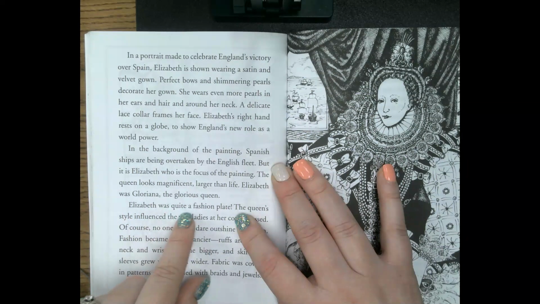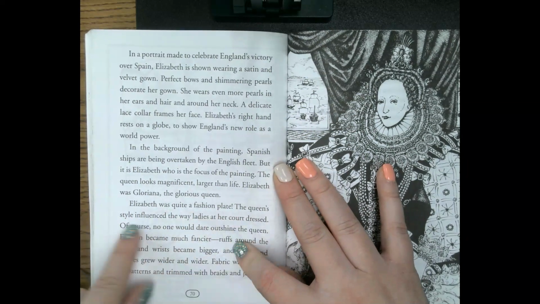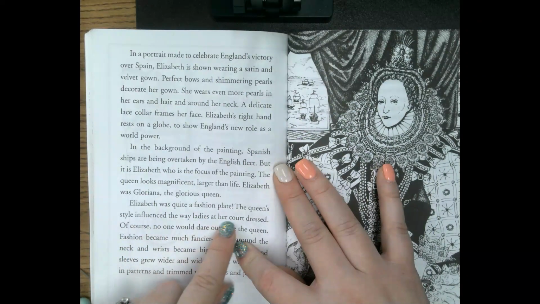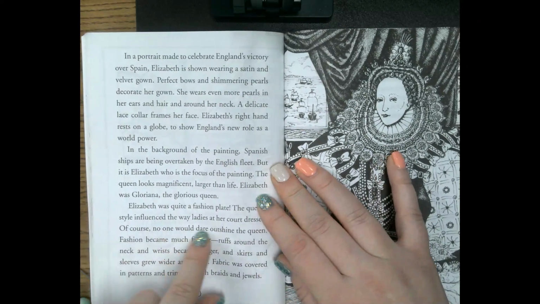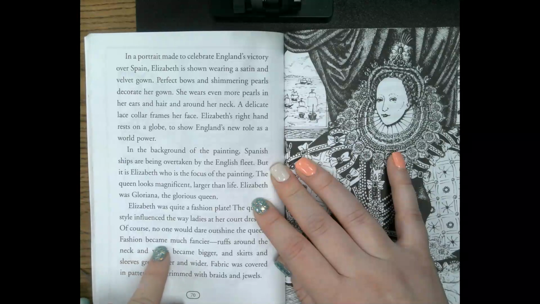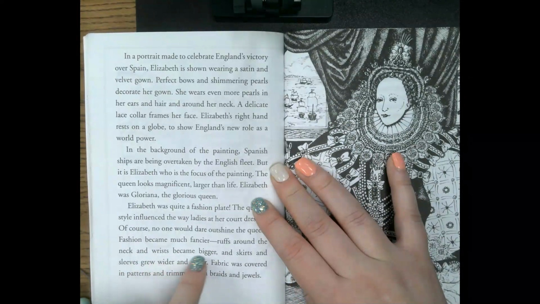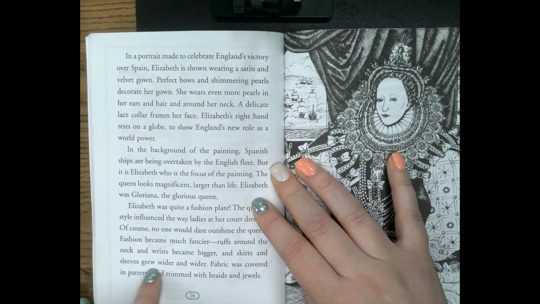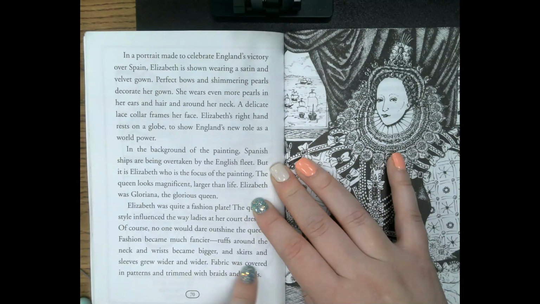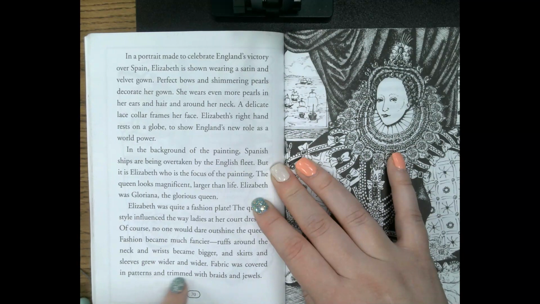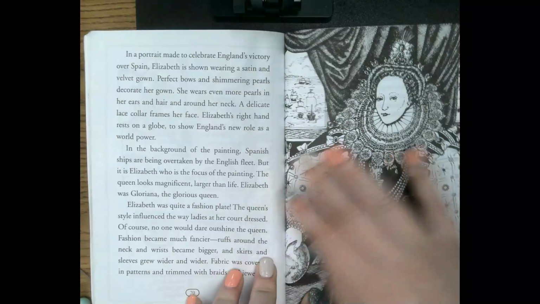Elizabeth was quite a fashion plate. The Queen's style influenced the way ladies in her court dressed. Of course, no one would dare outshine the Queen. Fashion became much fancier. Ruffs around the neck and wrists became bigger, and skirts and sleeves grew wider and wider. Fabric was covered in patterns and trimmed with braids and jewels.